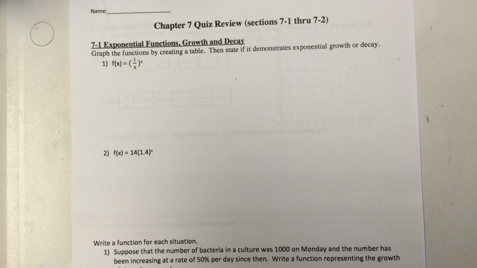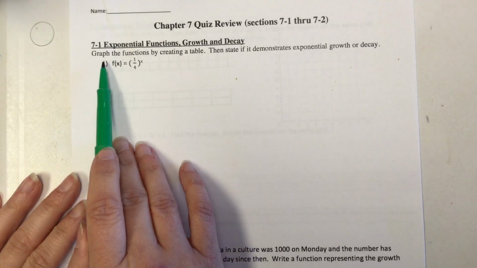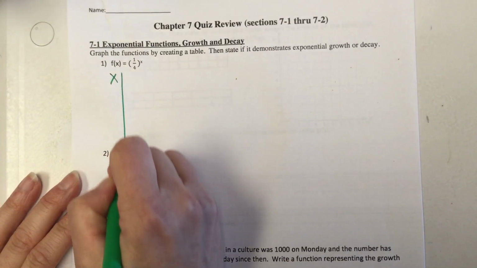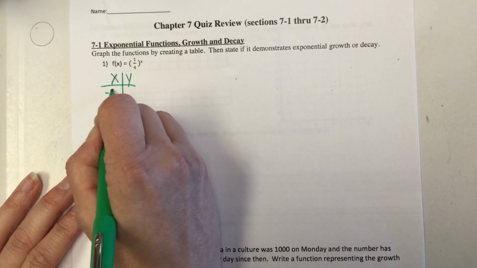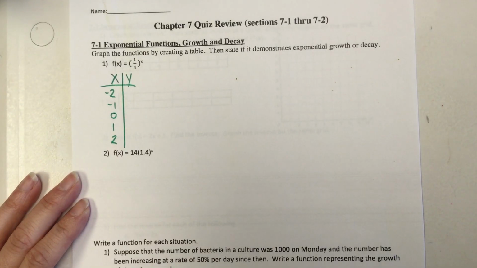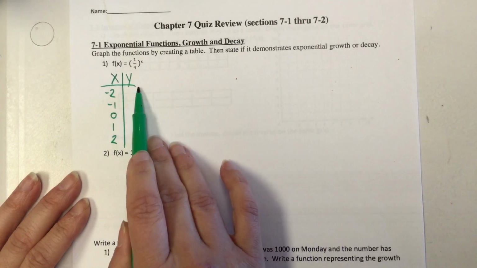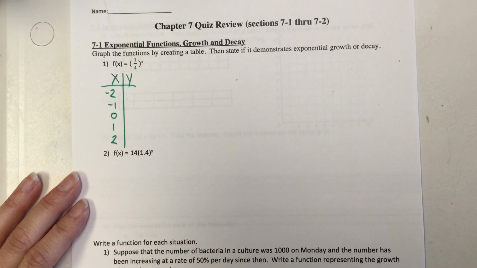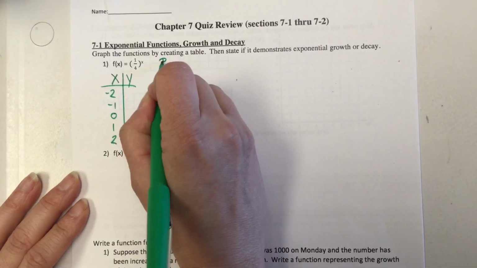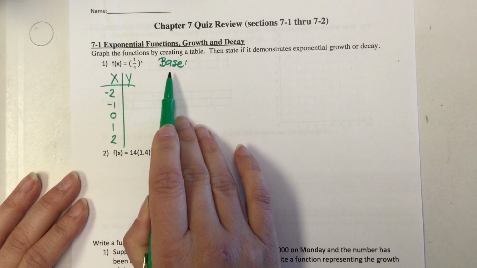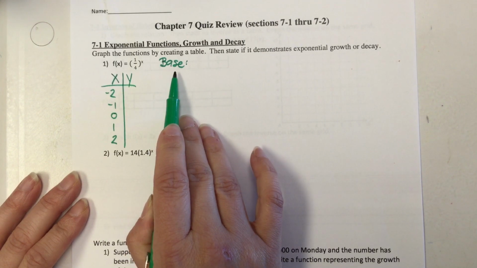So let's go ahead and look at graphing, because that was the first thing we did in 7.1. It says graph the functions by creating a table. When you do your tables, I had you go -2 all the way up to +2. Now it says we're going to graph it and state if it's growth or decay. I like to know that before I actually graph it. In order to determine if it's growth or decay, remember, it's all based off of the base.